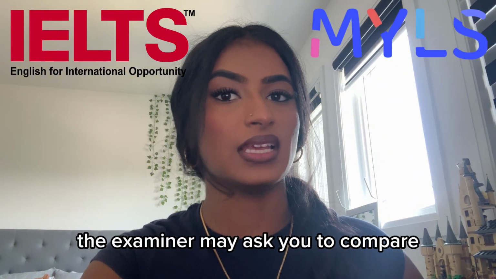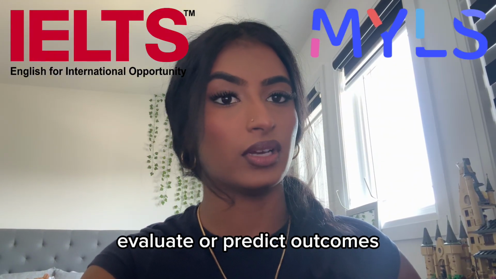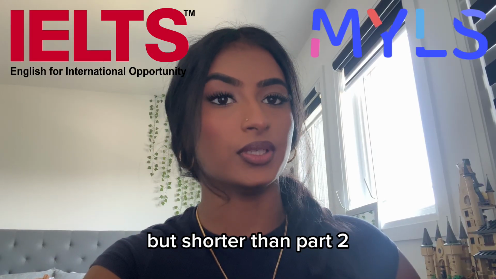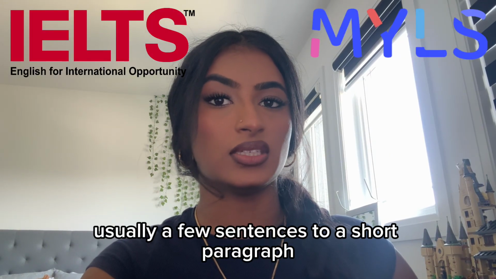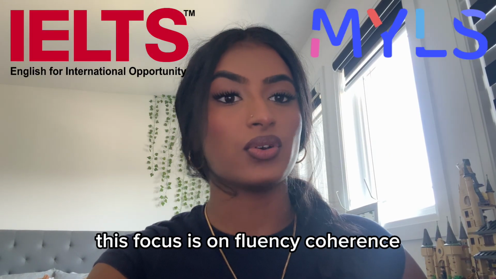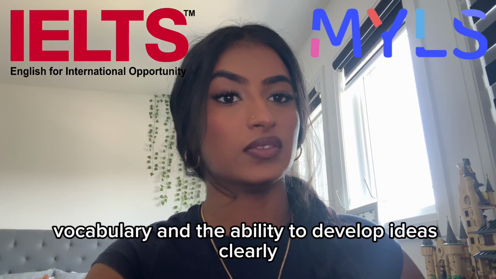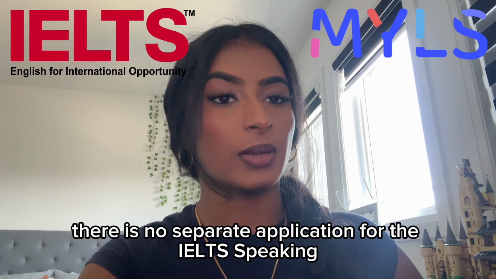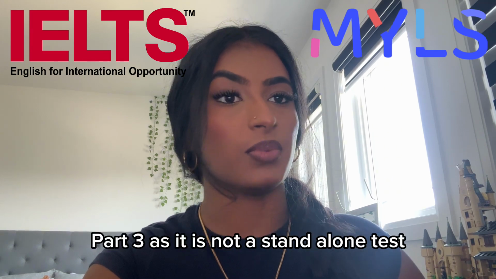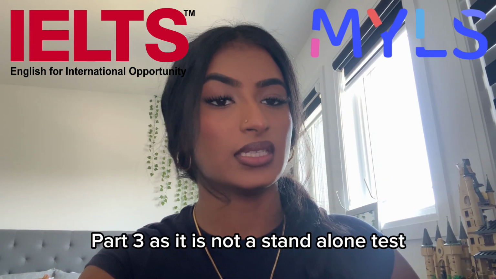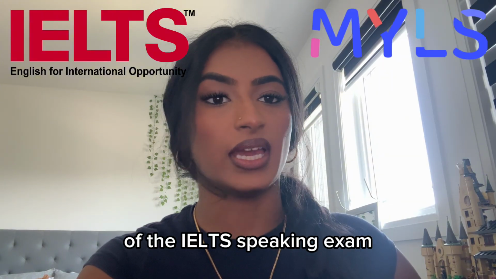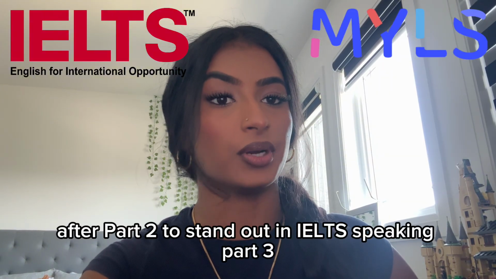The examiner may ask you to compare, evaluate, or predict outcomes. Answers are expected to be longer than Part 1, but shorter than Part 2, usually a few sentences to a short paragraph. The focus is on fluency, coherence, vocabulary, and the ability to develop ideas clearly. There is no separate application for the IELTS Speaking Part 3 as it is not a standalone test. Instead, Part 3 is automatically included as the final section of the IELTS Speaking exam after Part 2.